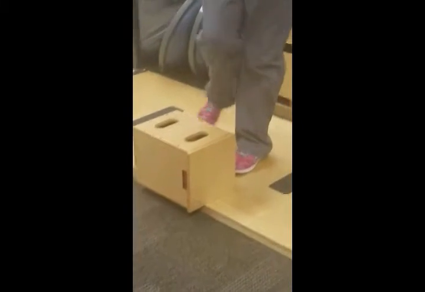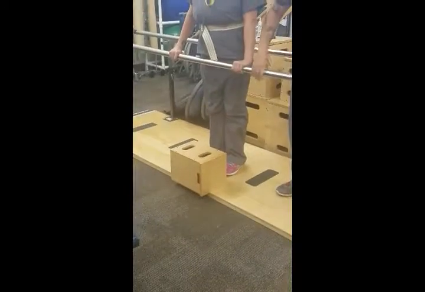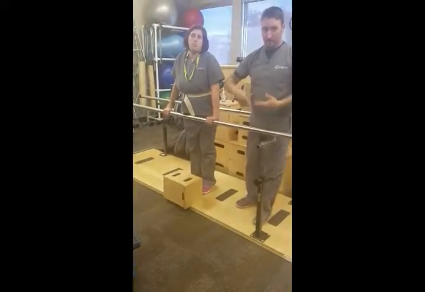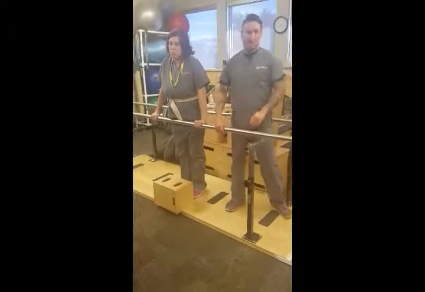Very good. So just coordinated movements to get her motor program to relearn these coordinated movements.